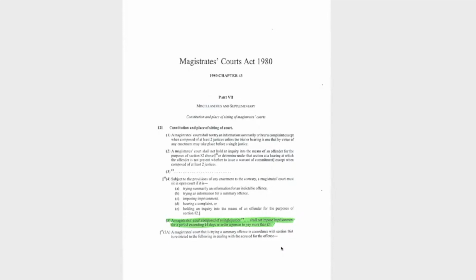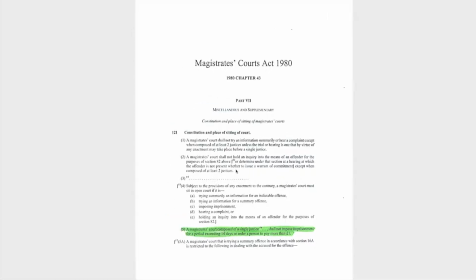And a magistrates' court that is trying a summary offence in accordance with section 16A is restricted to the following in dealing with the accused for the offence. So then there's further data that might be interesting to you from the Magistrates' Courts Act 1980. But it's very important that you understand what that's saying, because that is important when you're getting these loonies coming round claiming to be holding a warrant.